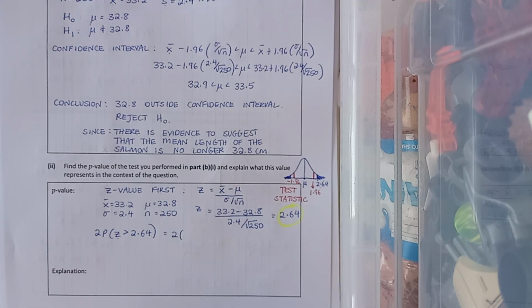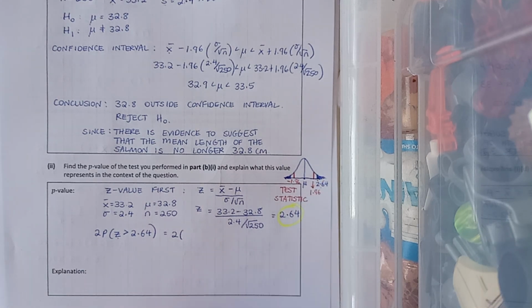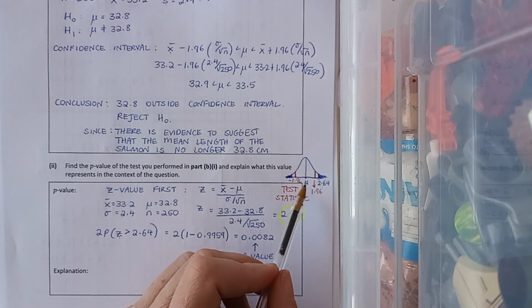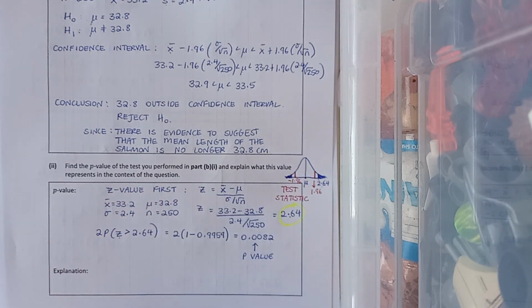Now I'm looking up something to the right of a z value. So I'm going to have to use a 1 minus. I'm going to look up the 2.64. And when I work this out, I'm going to get 0.0082, which is a really small probability. And what that probability is, it's the p-value. What that is in the context of this diagram is it's the chances of being in the shaded bits at the end of my diagram here. So that was the first bit. We had to find the p-value, and now we have to explain what it means in the context of the question.